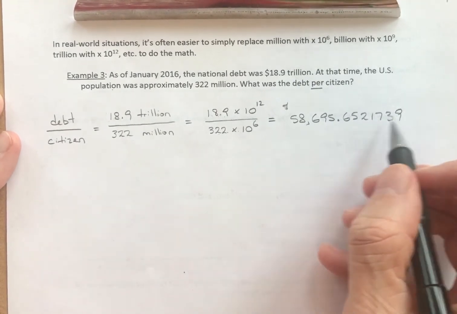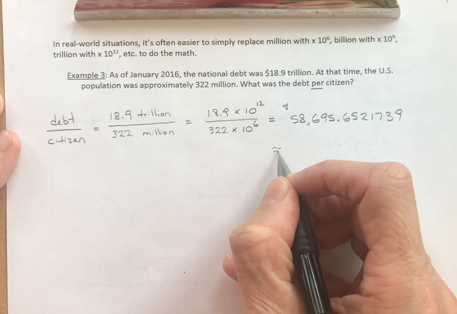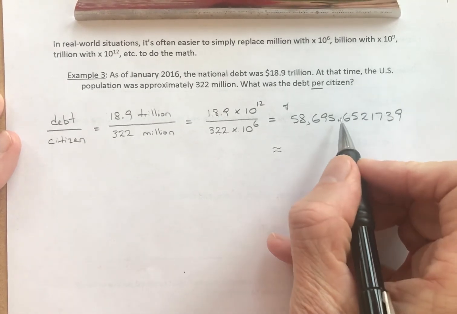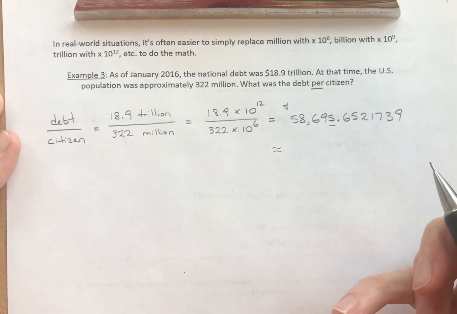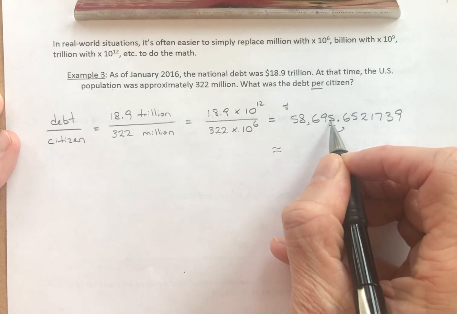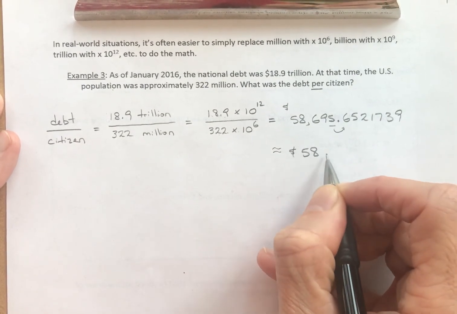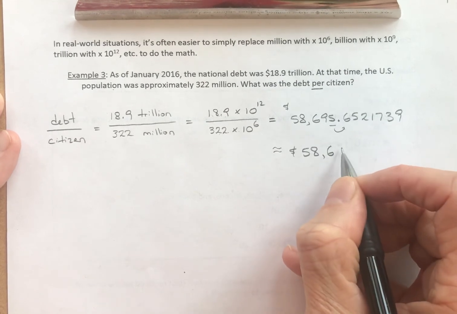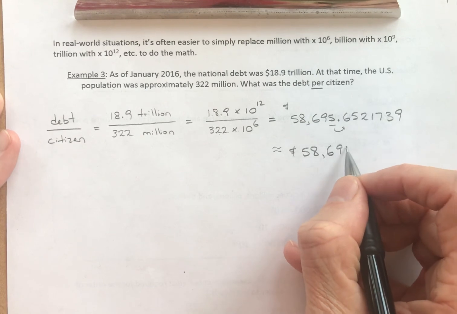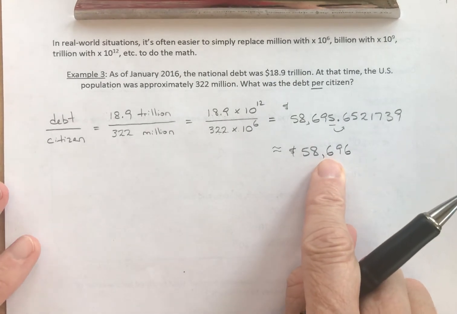You know what? That's a lot of parts of pennies. We can simply say to the nearest dollar, to the nearest whole number. Okay, here's the nearest dollar. In the units place, I look to the right. The 6 will push this 5 to a 6. So to the nearest dollar, the debt per citizen is $58,696. And that's kind of what we're after here.